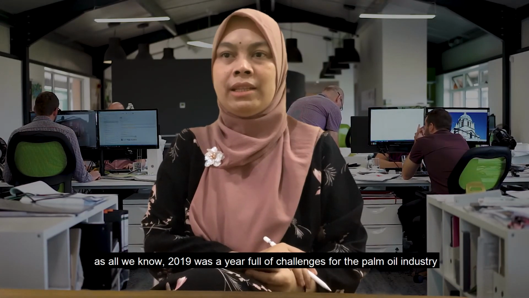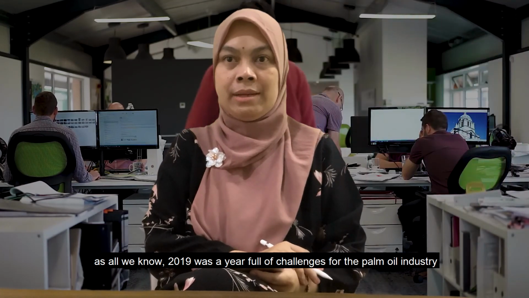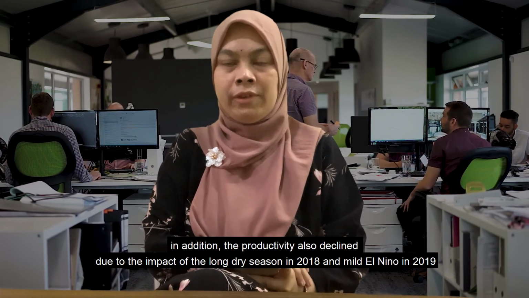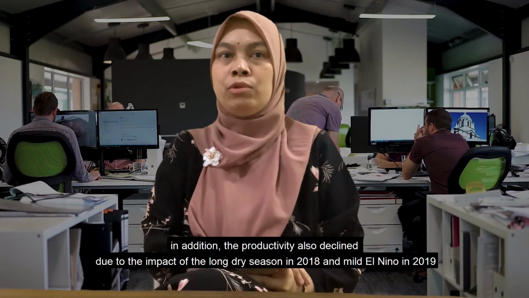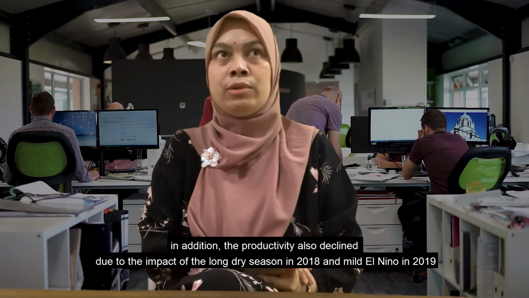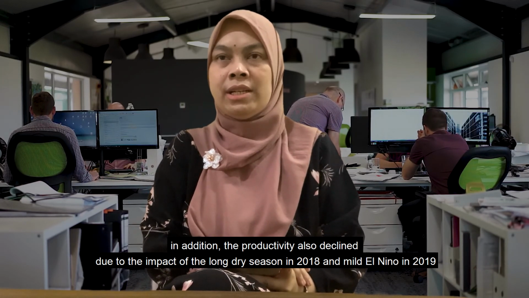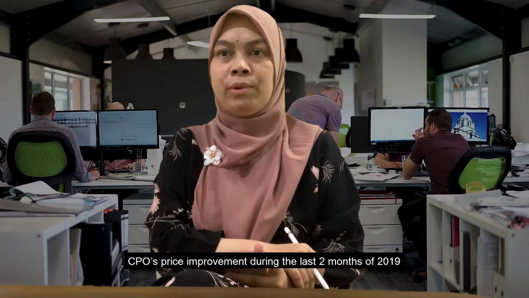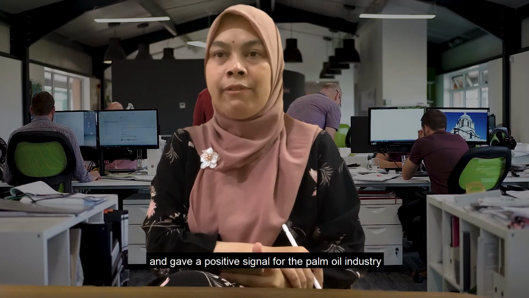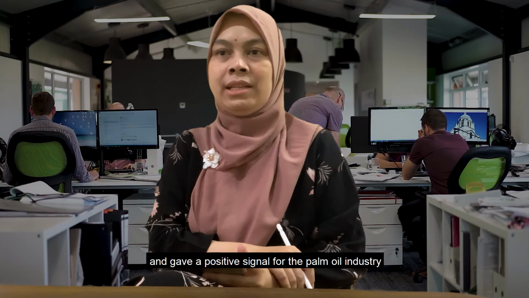As we all know, 2019 was a year full of challenges for the palm oil industry. The CPO price fell significantly and touched the lowest level of $497 per ton at the beginning of the second semester. In addition, productivity also declined due to the impact of the long dry season in 2018 and also a mild El Nino in 2019. The CPO price improved during the last 2 months of 2019 and gave a positive signal for the palm oil industry.